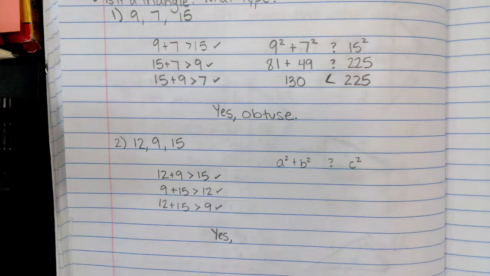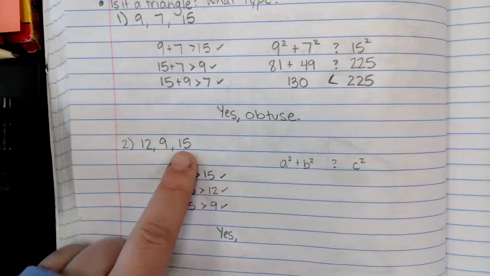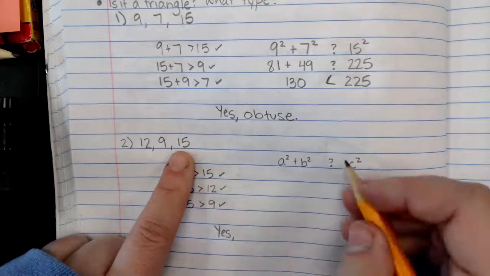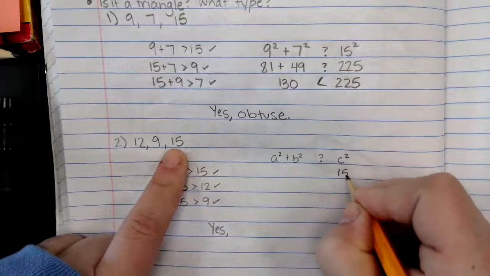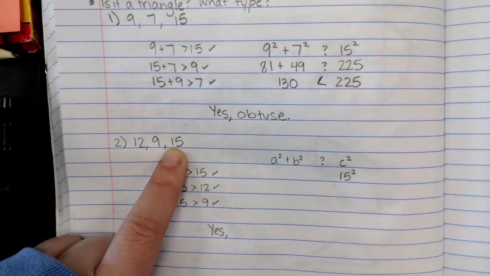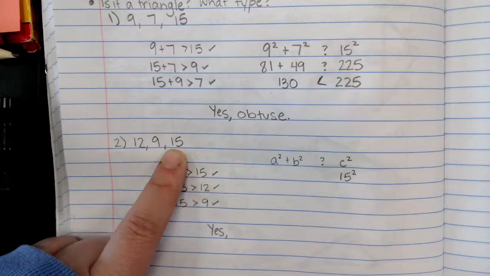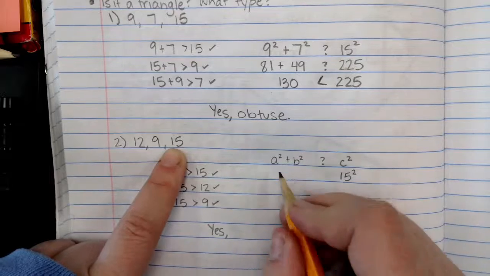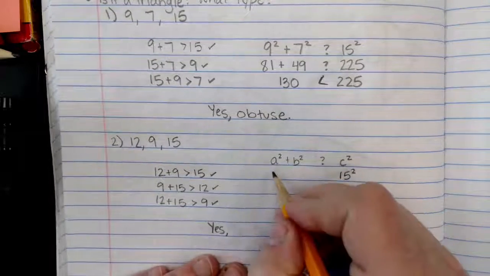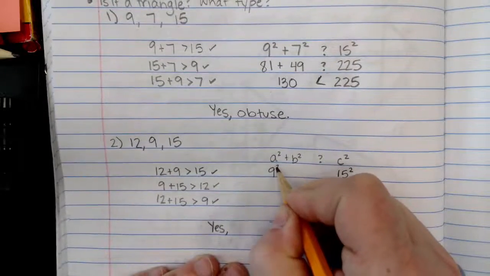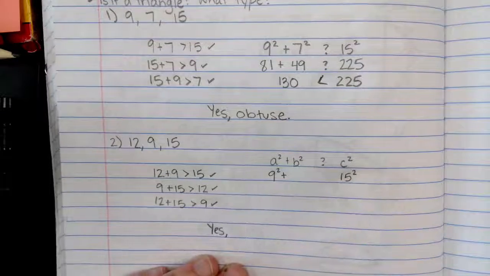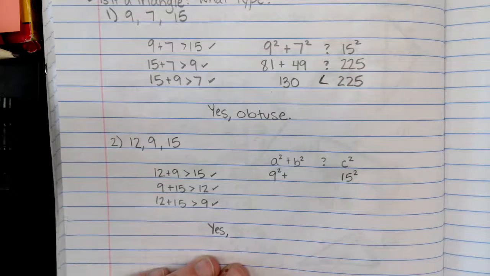And 15 has to go in for what? C. How did you know? Good. 15 is that longest side, so it has to go in for C. What do you guys want for your A? I heard 9. If you put 12, that's okay. And then B, 12. You can keep that question mark there saying we don't quite know yet. We're finding that out.